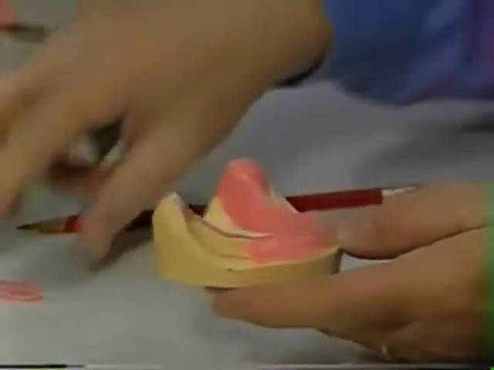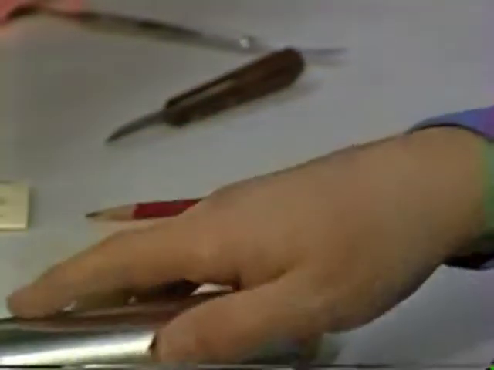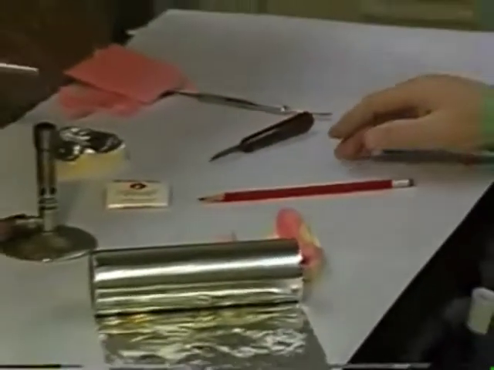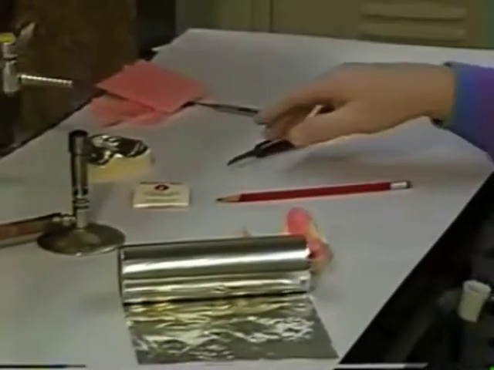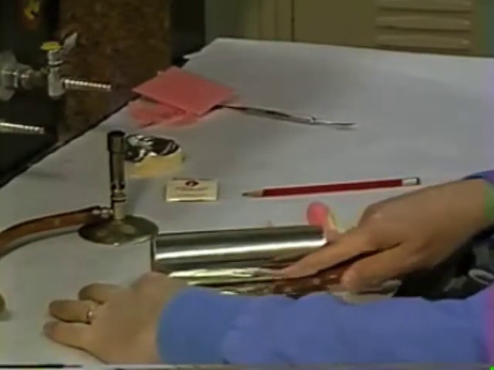So if we've provided stops in it, we're ready to adapt the tinfoil now. And again, it usually takes a little bit more tinfoil to do the lower than it did for the maxillary, so I'll cut just a little bit more off of it.